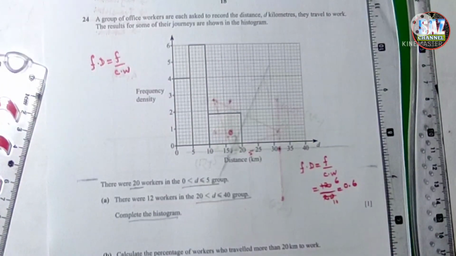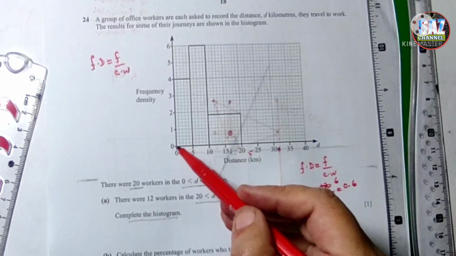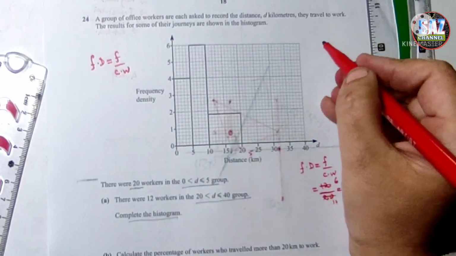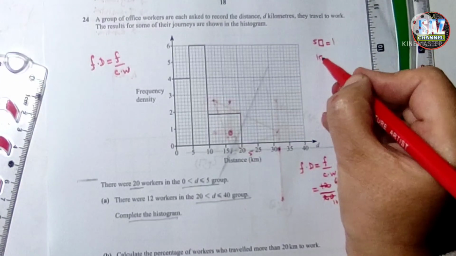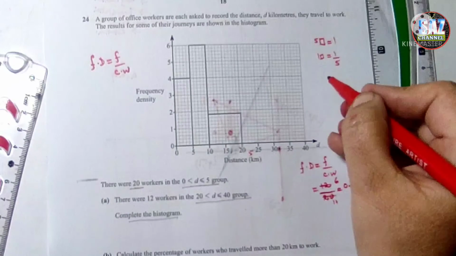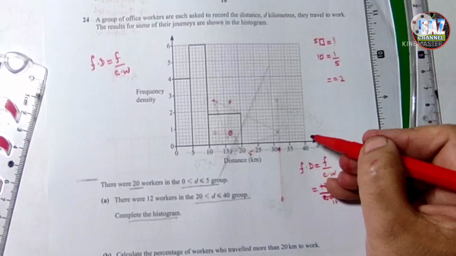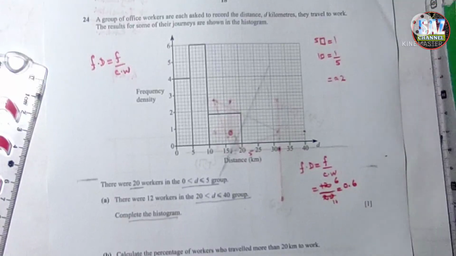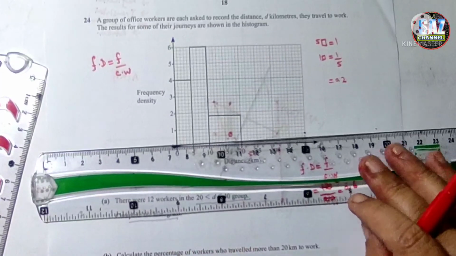So it means that in order to complete this histogram for 20 to 40, I have to mark 0.6. Let me read the scale carefully: 5 tiny blocks are equal to 1, so one tiny block has the value 1/5, which is 0.2. So for 0.6, how many small blocks do I need to capture? 1, 2 and 3. This is the third block that I have to take, and then we have to complete the graph at this place.